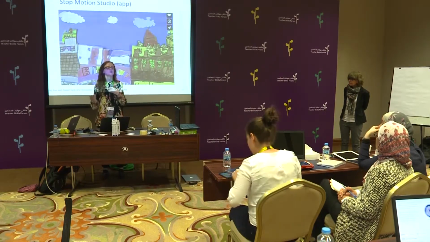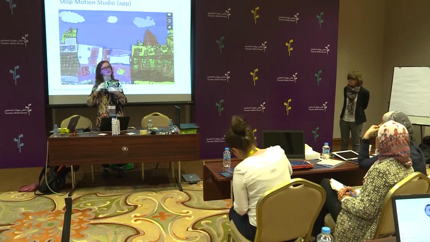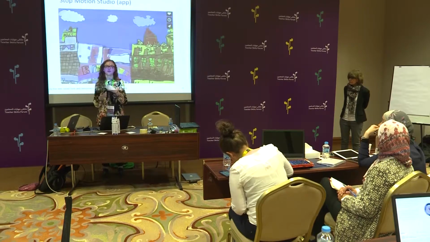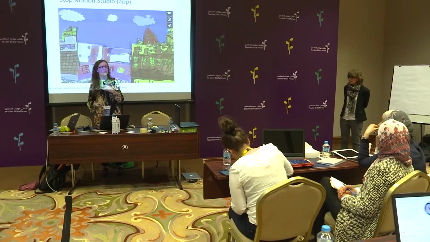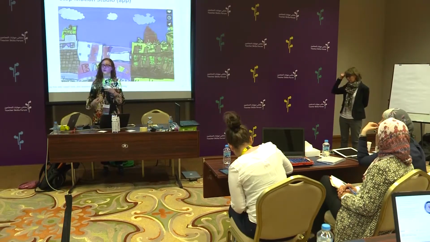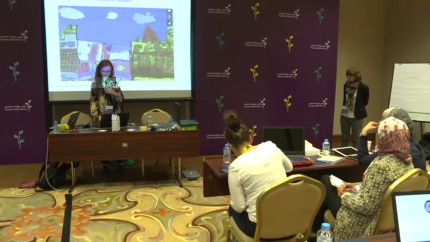And all of those things you can do without access to the technology. It's only the final stage where you actually put it together and you take the photos where you need to use that device. So it can be quite a nice way of collaborating, allowing children to create something as a group that they wouldn't be able to achieve on their own.